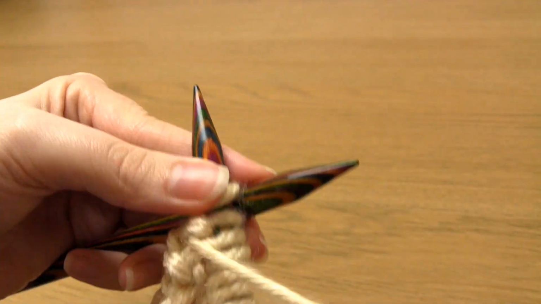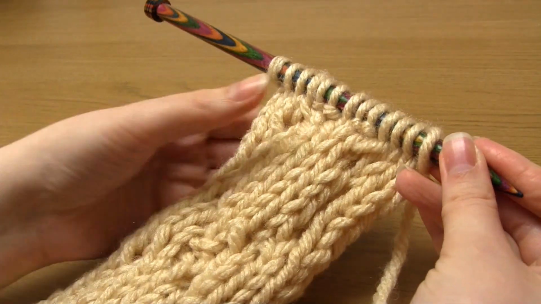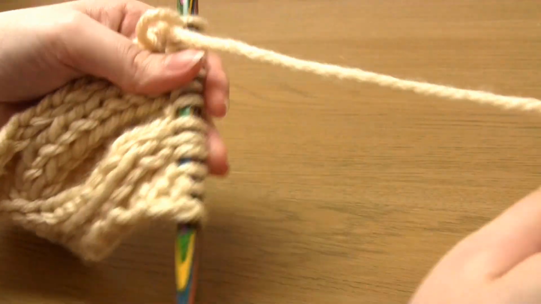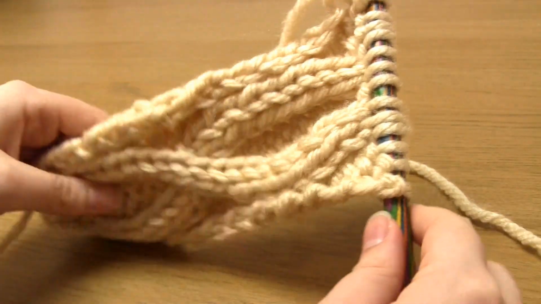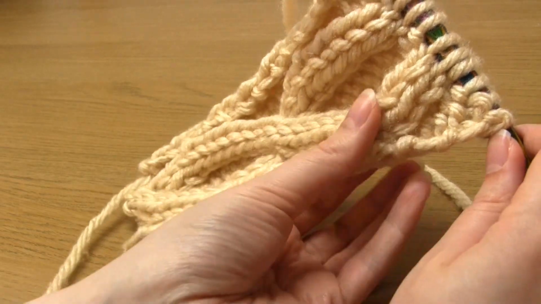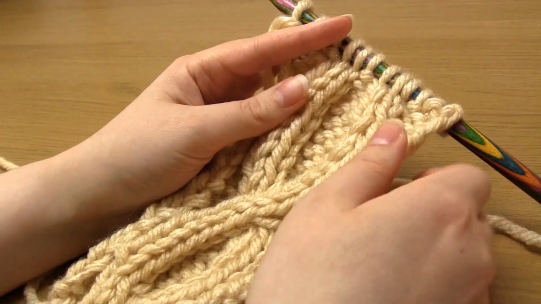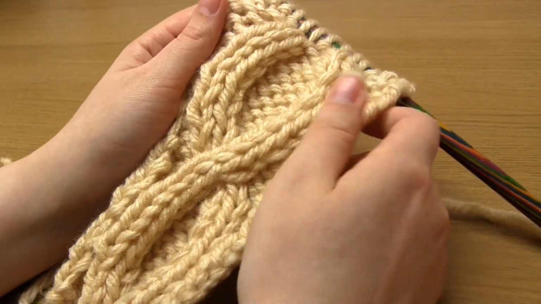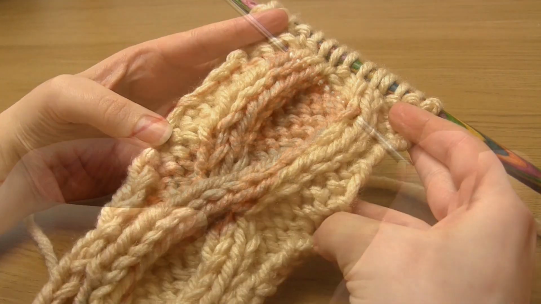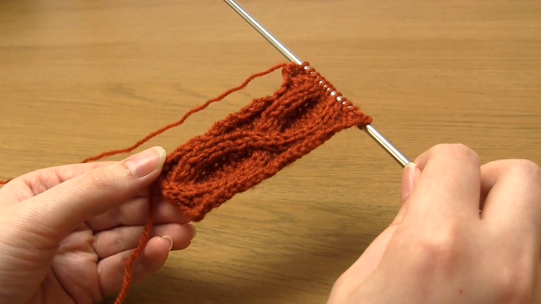And that's it, that's the pattern completed. So now you just repeat rows 1 to 12 as many times as you want. As you can see, one repeat makes a circular cable with reverse stockinette within the cable and also outside of it. For comparison purposes, I've also done a couple of repeats in a lower weight yarn, as you can see here. And it just makes the effect more compact.